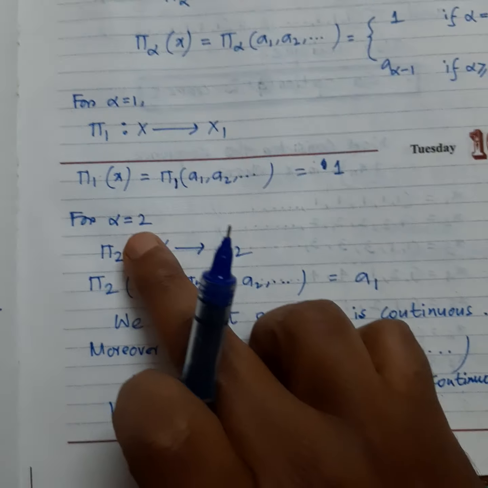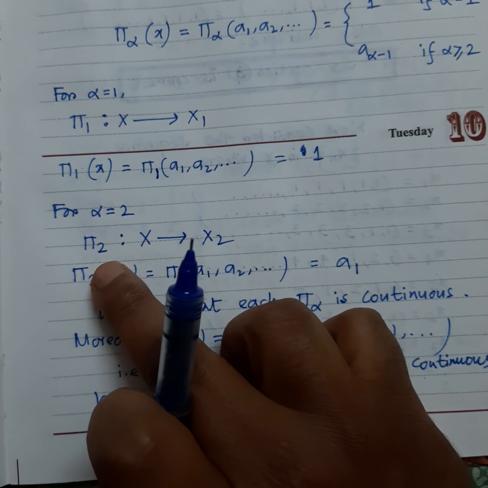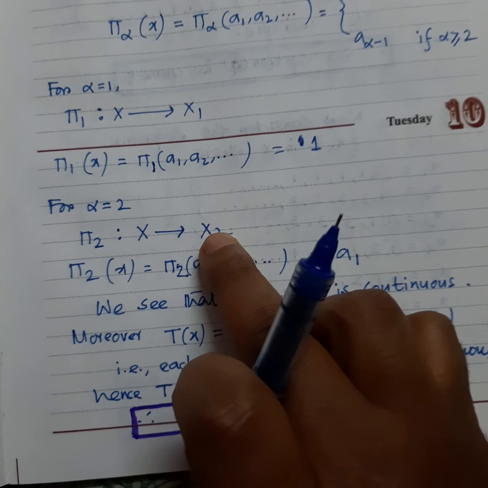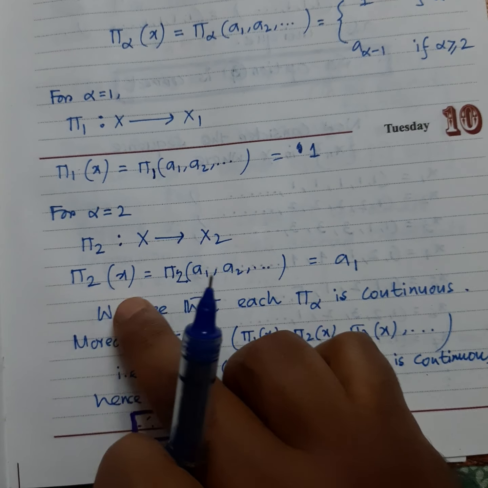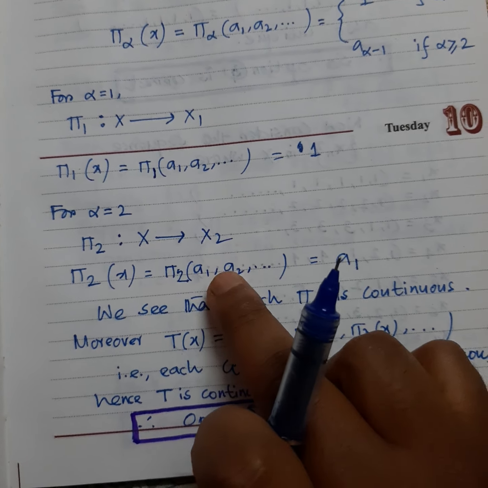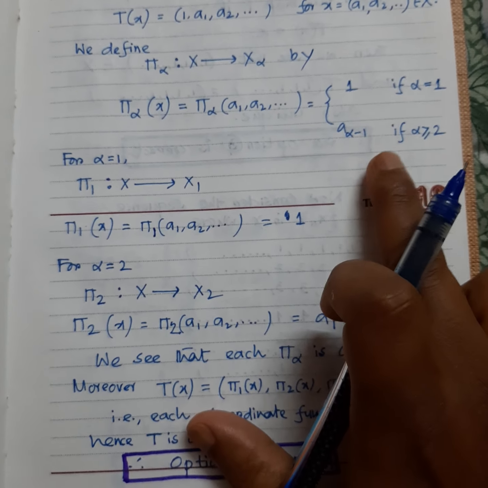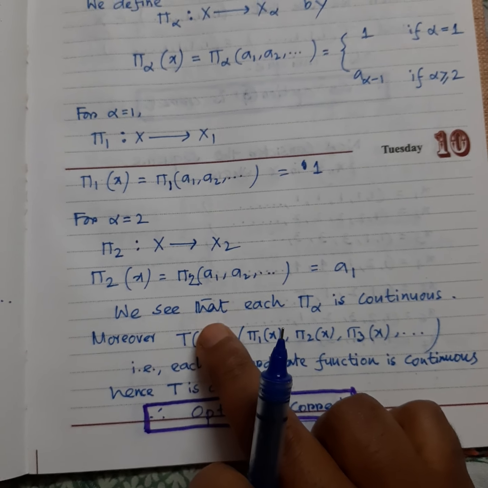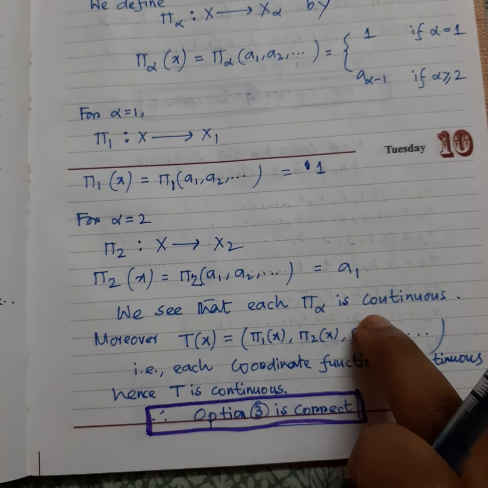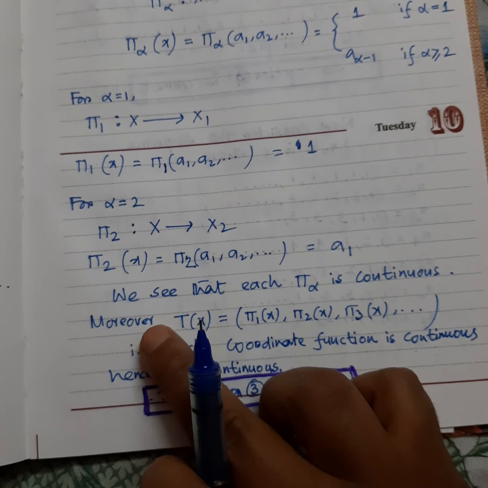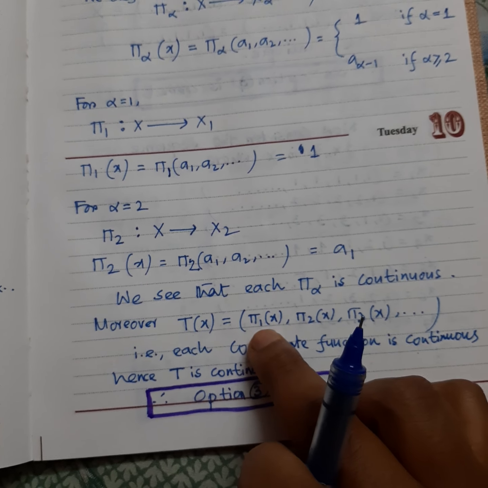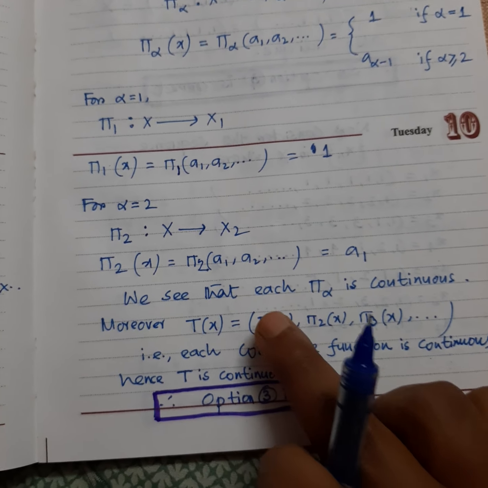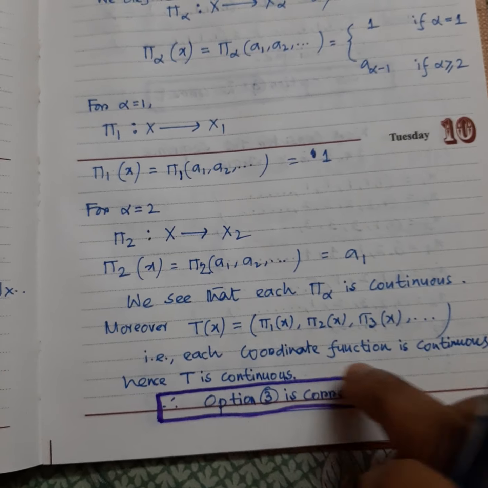And similarly for alpha equal to 2, pi 2 is a map from X to X2, and pi 2 of (a1, a2, ...) is a1 from this definition, as alpha is greater than or equal to 2. Now we see that in this way each pi alpha is continuous. So Tx equals (pi 1 of x, pi 2 of x, pi 3 of x, and so on), and each pi alpha of x is continuous.